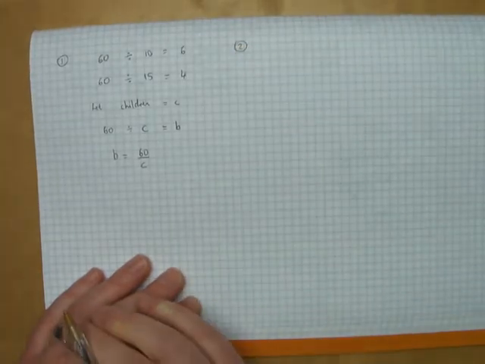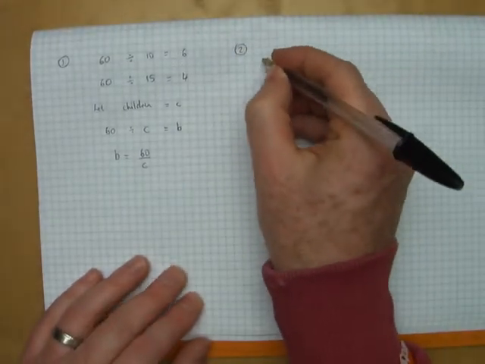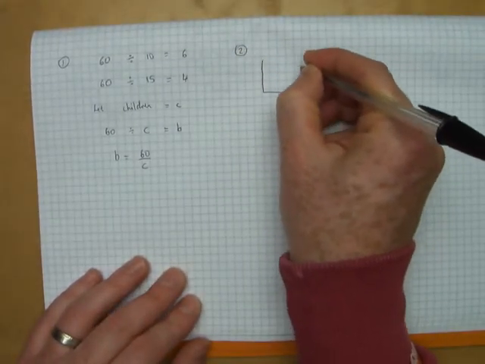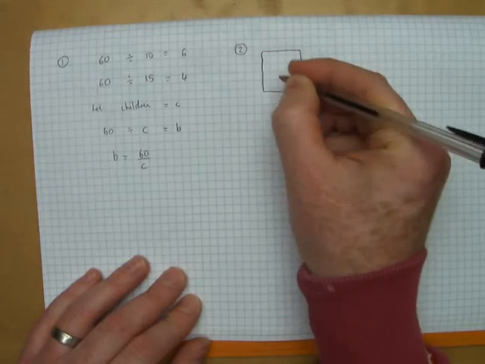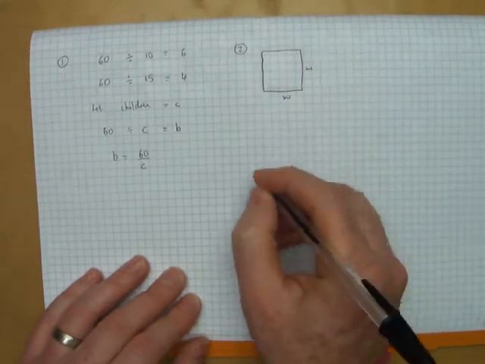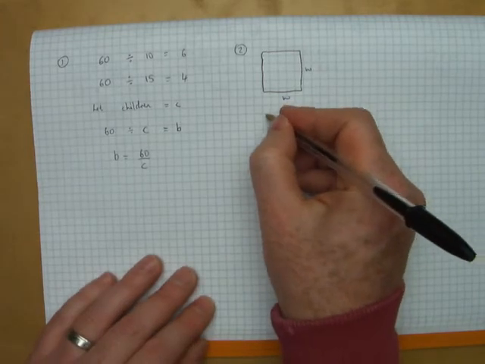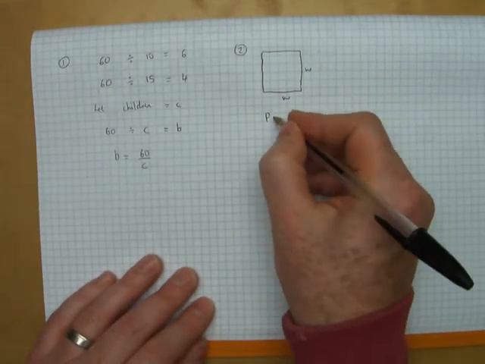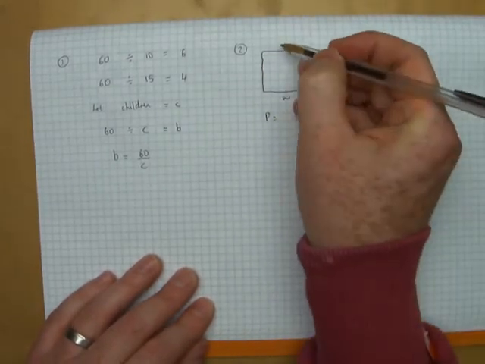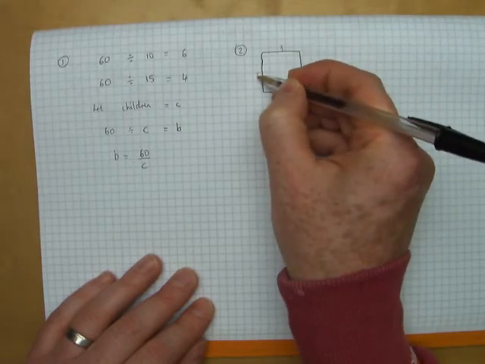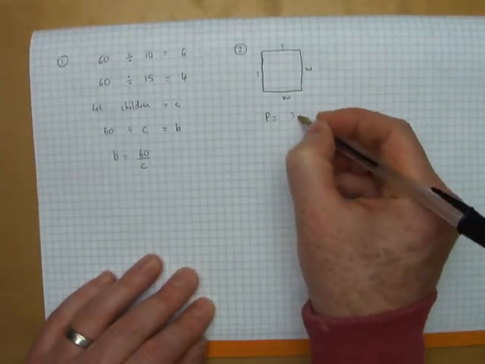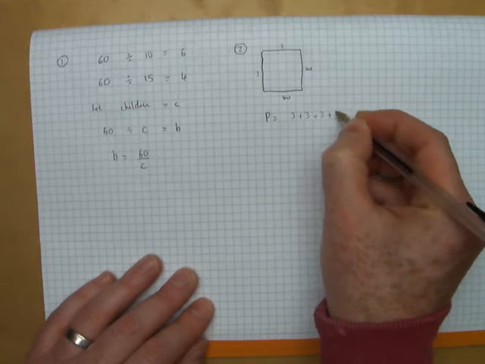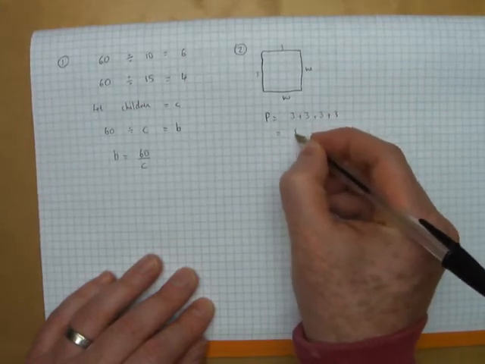Example 2, we have a perimeter of a square, and the 4 sides are all W, because in a square all the sides are equal. And the perimeter is the whole distance around. So if this was 3 centimeters, for instance, we'd be doing 3 plus 3 plus 3 plus 3, which we know is 12.